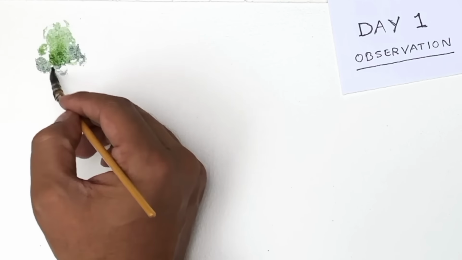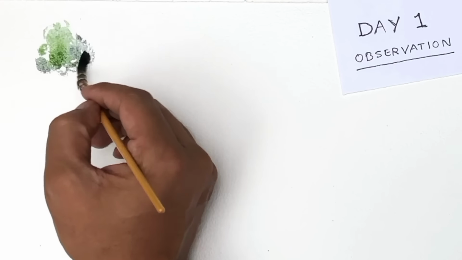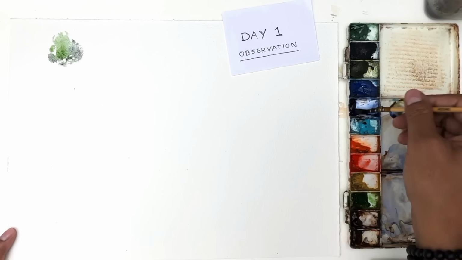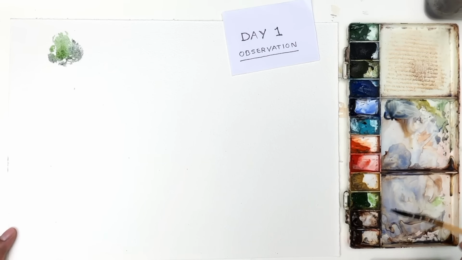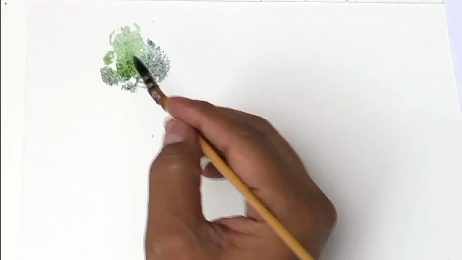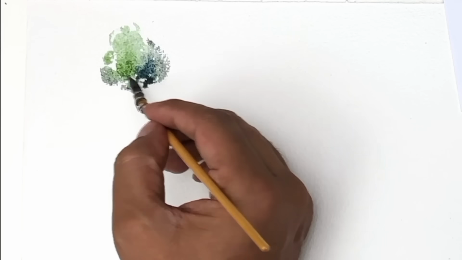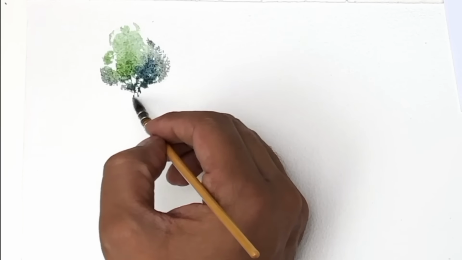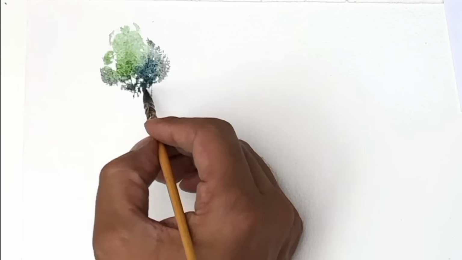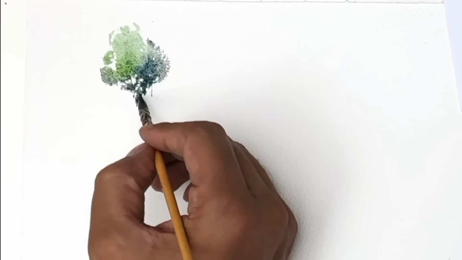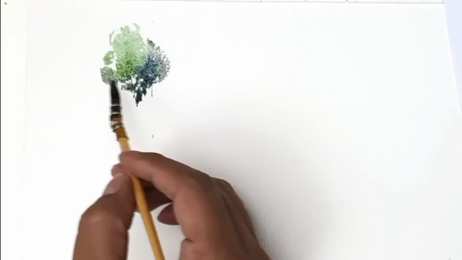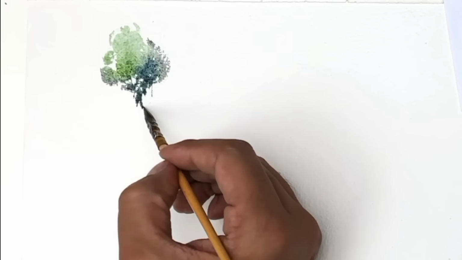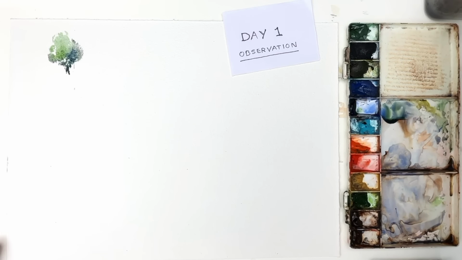I can see the tree, and I can see how the light is falling on the tree. I was just looking, okay, if this is the tree, and if the light is coming from this direction, how does the shadow fall here?